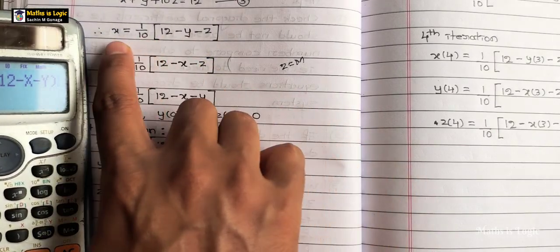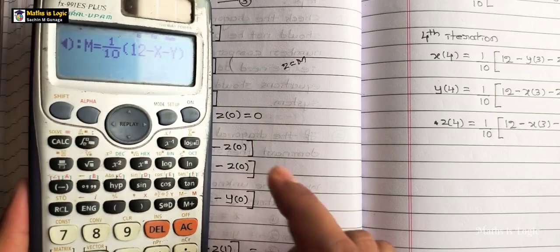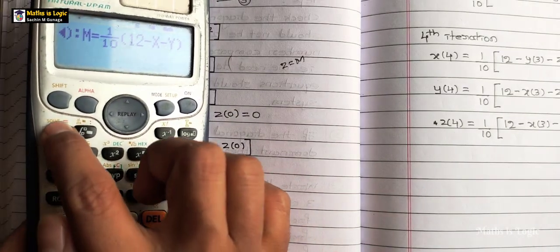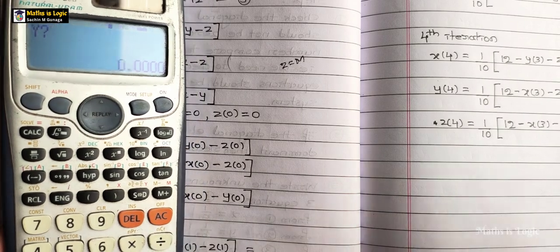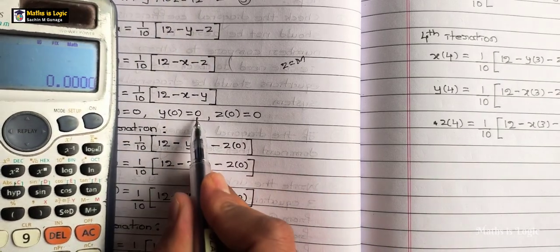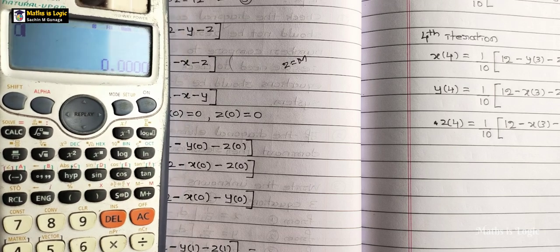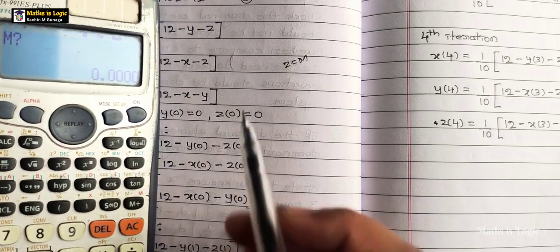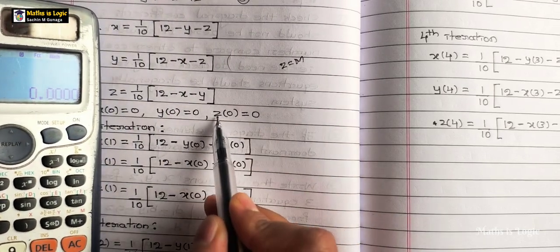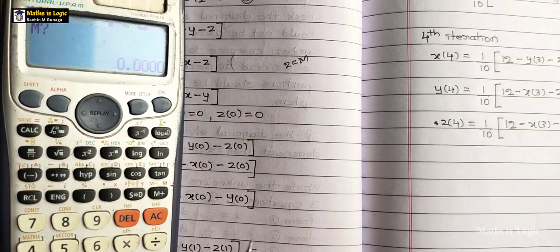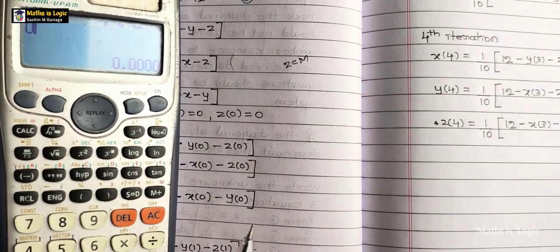So after writing these three equations in the calculator, press calculate. It will ask you the y value. So initially y means how much? 0. So add 0. Next press equal, then it will ask you the m value. M means z, so z value initially 0, so give 0, then press equal.